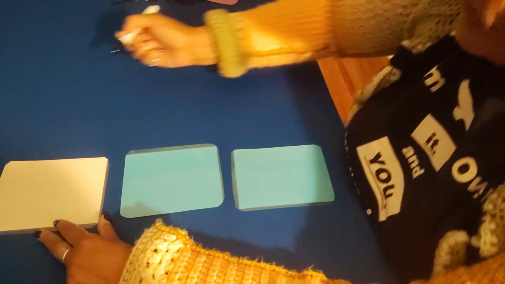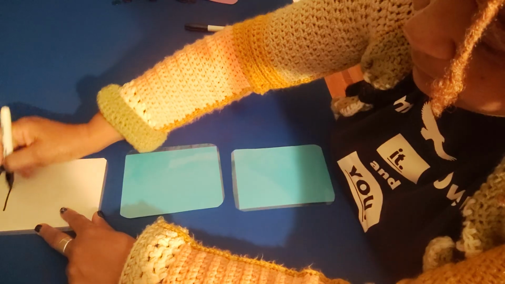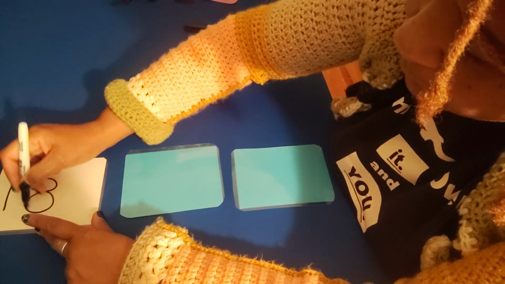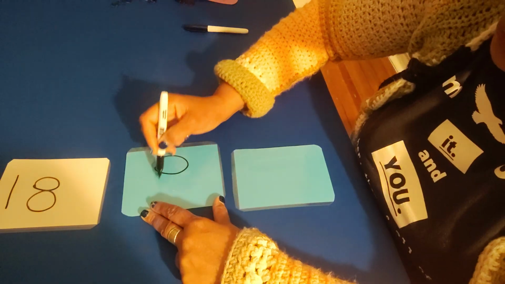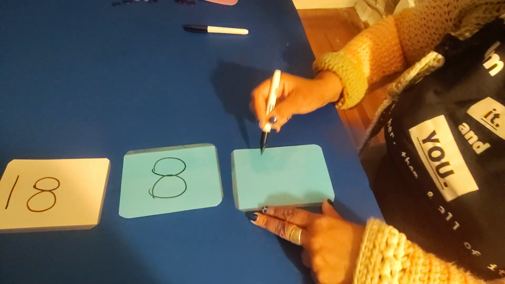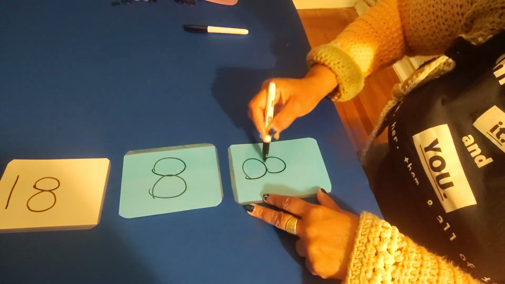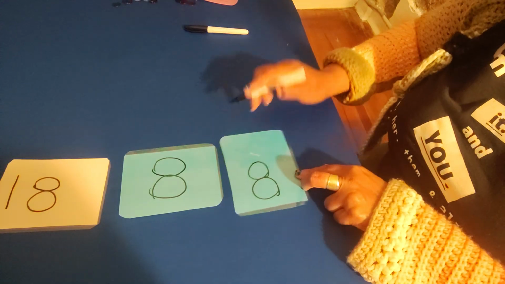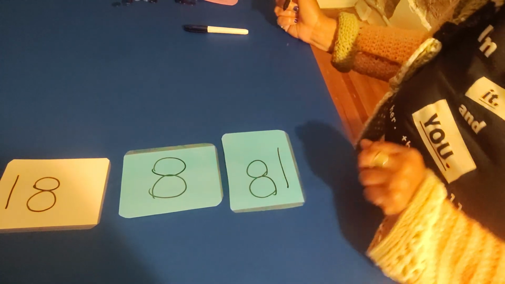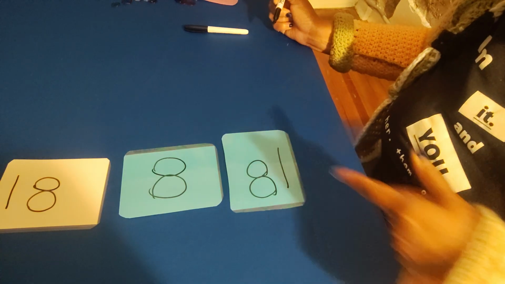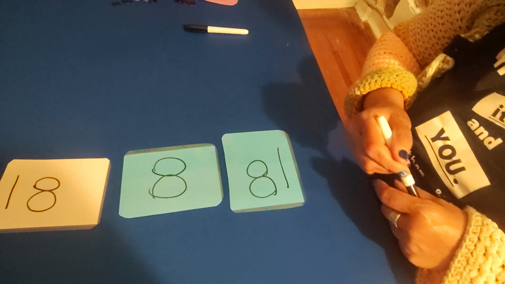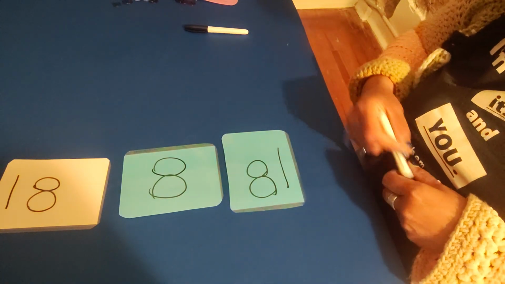So how about we just start with the number like 18, and then we can have 8, and then how about 81? Oops, it's kind of backwards. So again, let's just have the student put these in order from least to greatest.